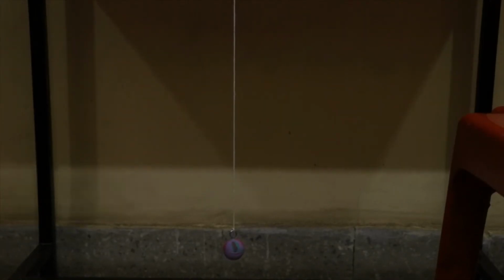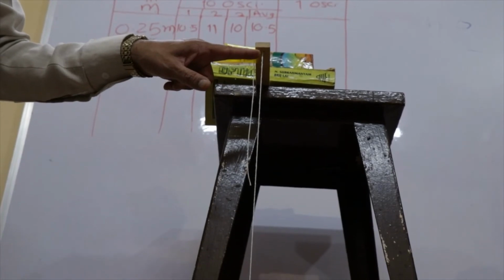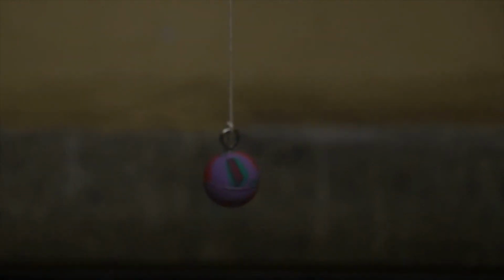We have created the setup for a 1 meter length of pendulum. So starting from the lower end of this thread up to half of this pendulum bob, the length is exactly 100 centimeters.